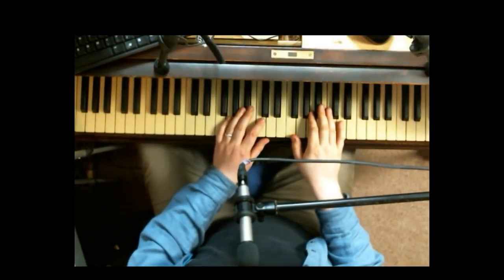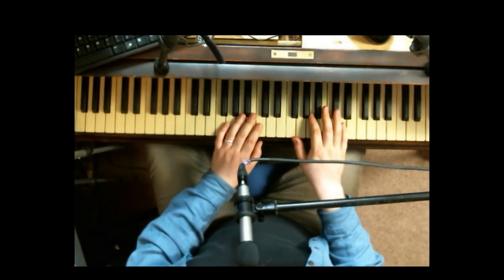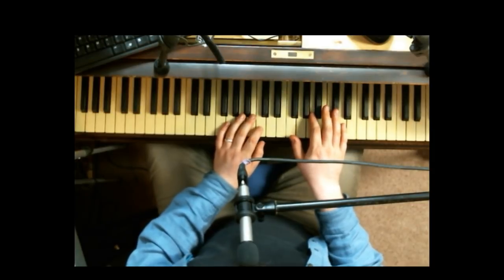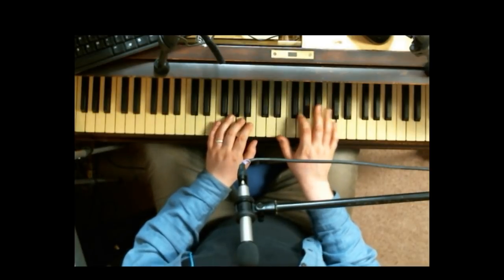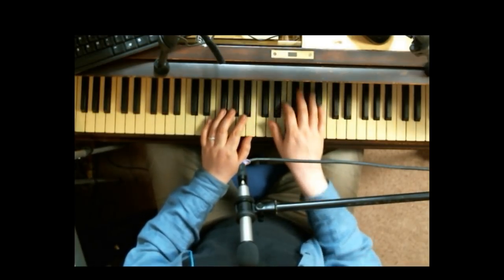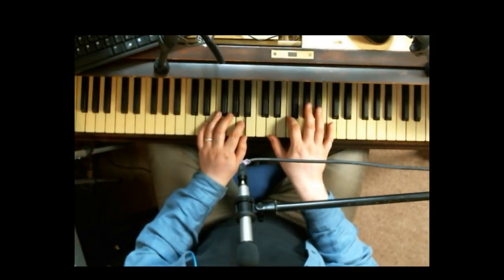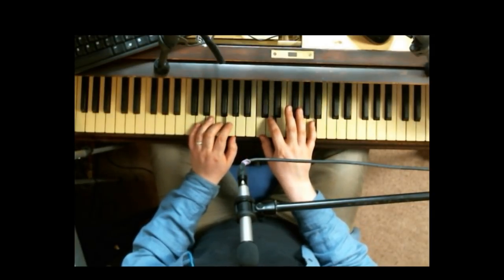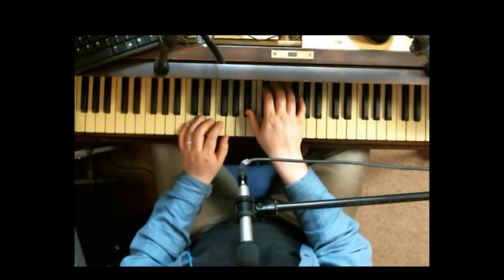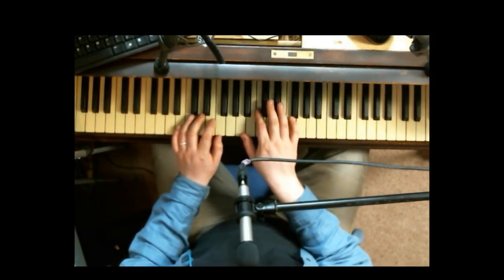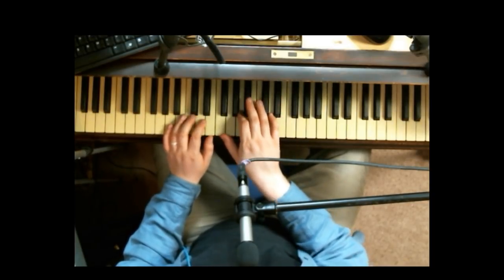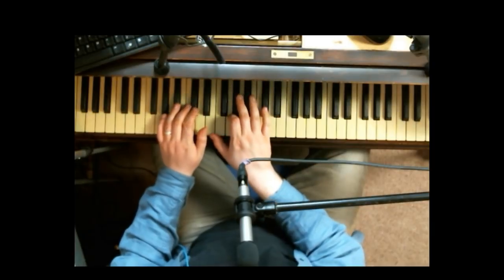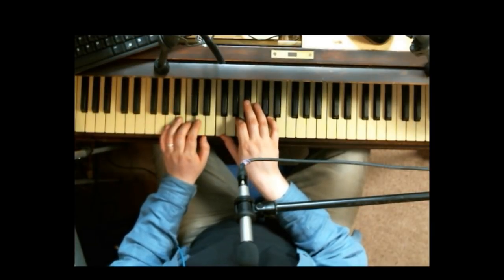How about some of those same ideas down the scale? So let's start at the top of the scale on a 6th chord, jump down an inversion, and then up to the diminished, down an inversion, up to 6th, down an inversion, up to diminished, and down, up to 6th, and down, up to diminished, and down, and then we end on our 6th chord again. So let me play that again.